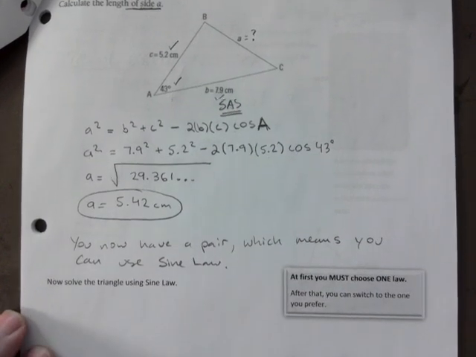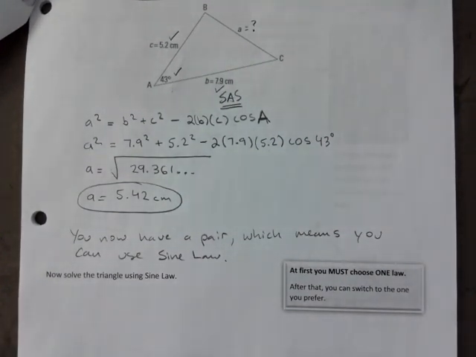But I will say this, the way the province sets it up, there's only one law that you can use. There's no instance where you can use either or. There's no instance where it's like, oh, you can use sine law or cosine law. It's just going to be down to just one, okay? So you're going to have to figure that out. But once you find anything, you have a pair, and then you can go over to sine law if you started with cosine law, or the other way around. If you start with sine law and you notice, hey, I've got a side angle side, you may use cosine law. Okay.